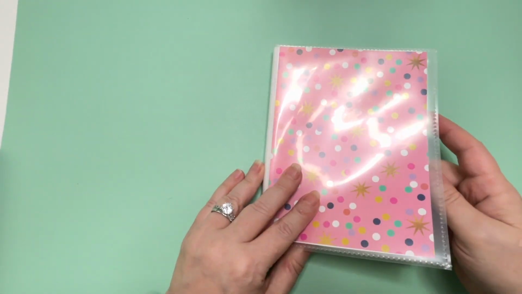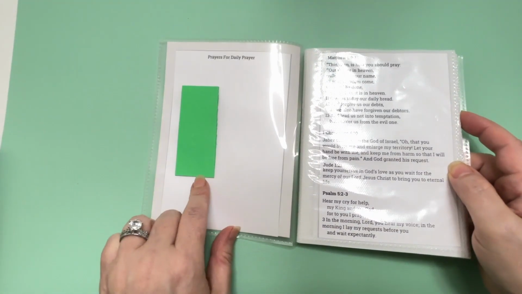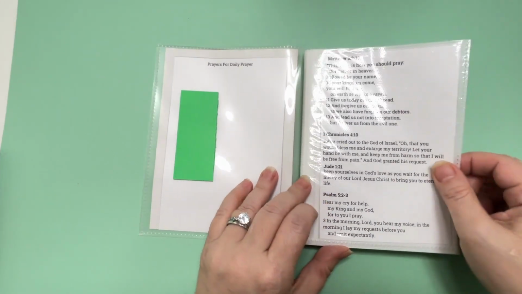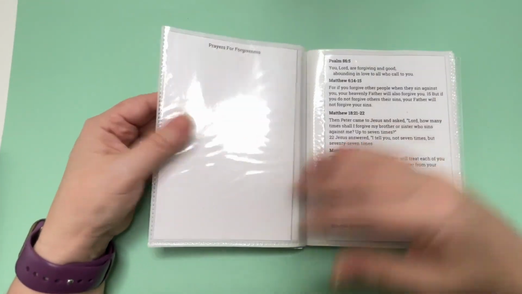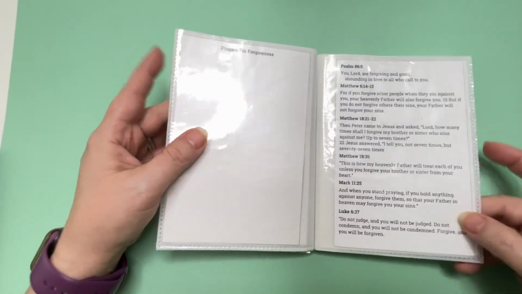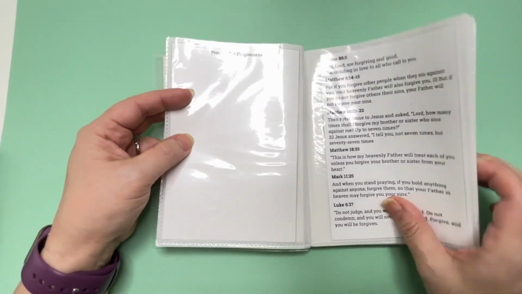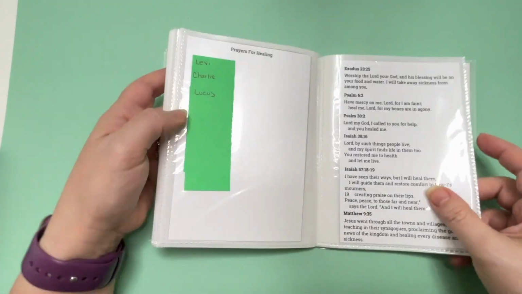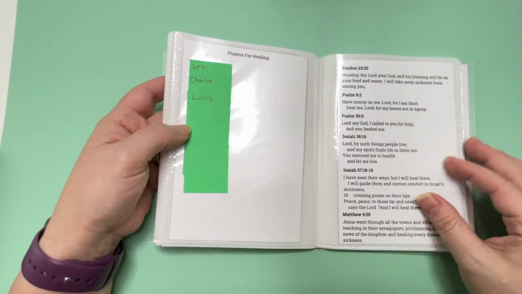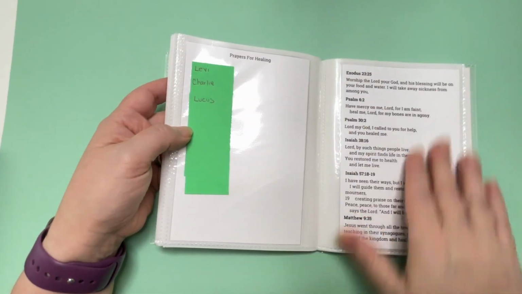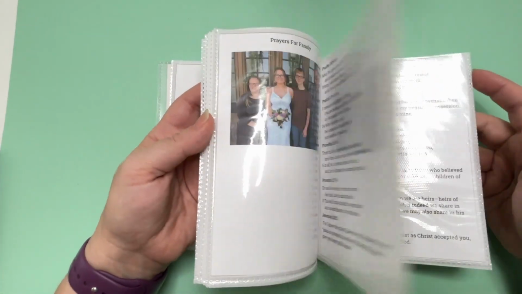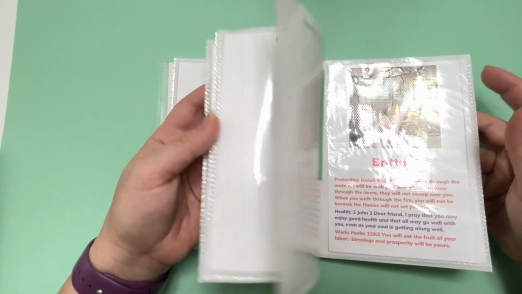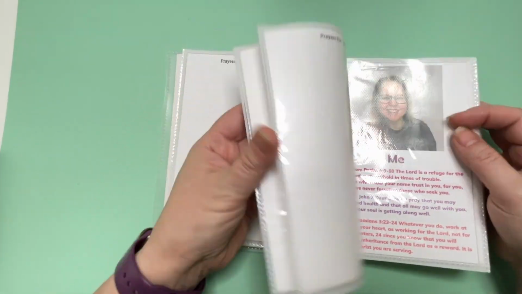This is a mini version. So here's my little flags for the prayers. And so it's like daily prayers, prayers for gratitude, prayers for forgiveness, all of these. So I came up with this idea because I wanted prayers for Levi, Charlie, Lucas. These are the healing prayers, and that's what I did. I wanted something to give my ladies in church, so I created this mini version of it.